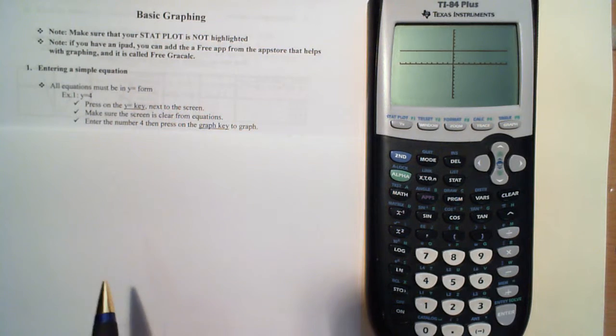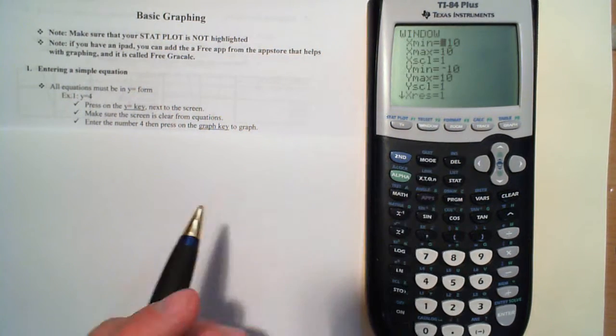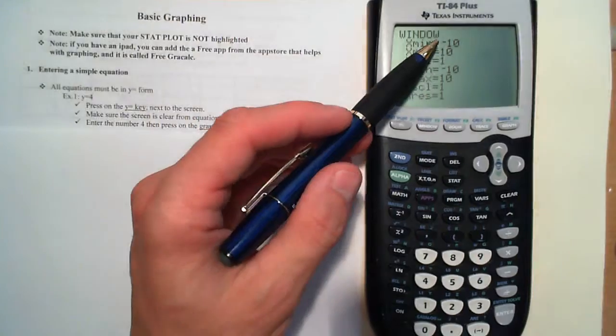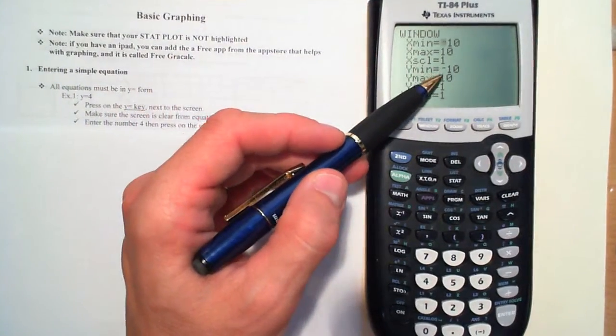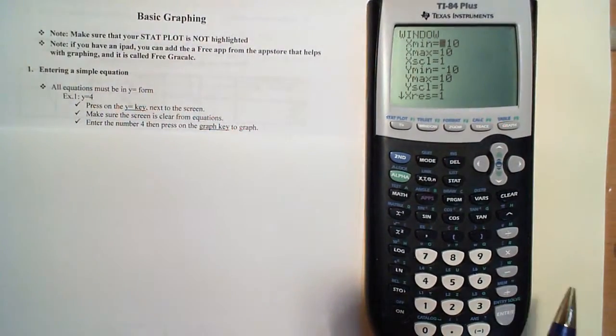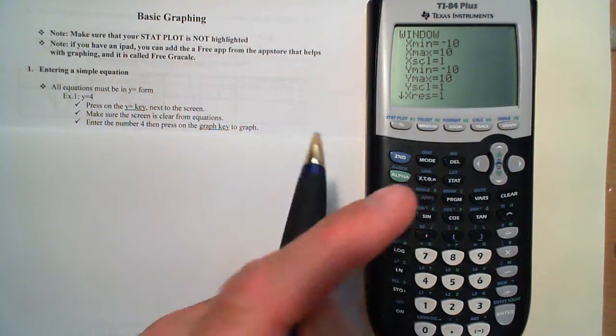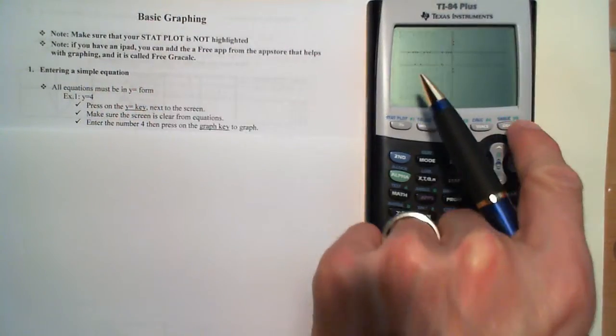If I wanted to change that window, then my standard viewing window, which is negative 10, 10, negative 10, 10, I can adjust that to get a closer view. Or in other examples, we'll get into that. Go back to the graph.